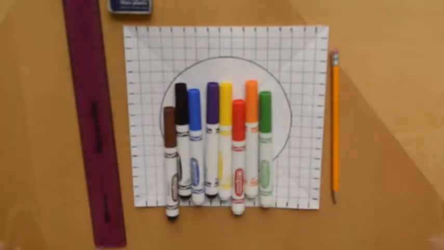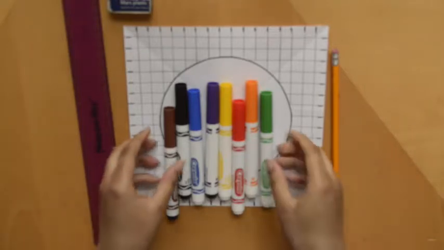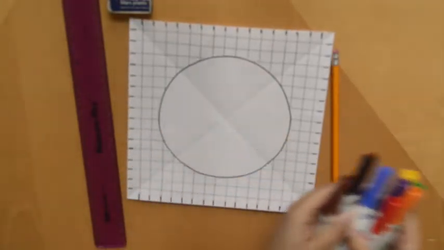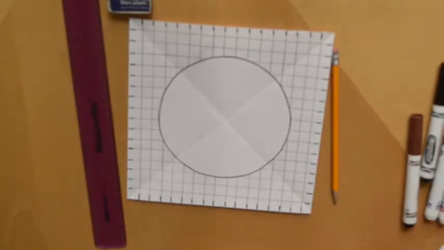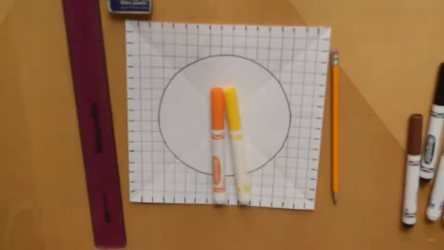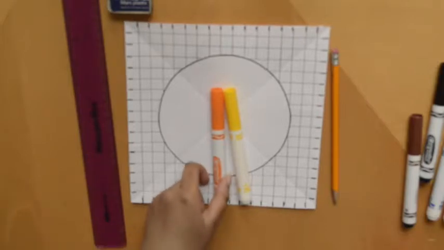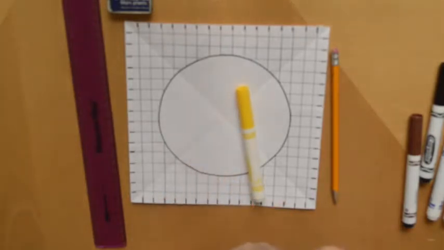Now it's time for me to choose my two colors. So as I stated, your two colors need to have contrast. If I were to choose orange and yellow, those two colors would not contrast well because they are both bright and they're both warm colors.